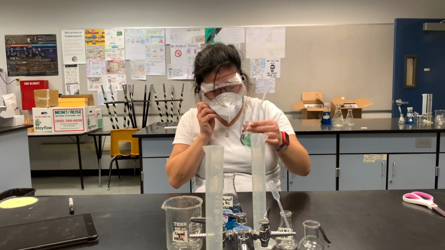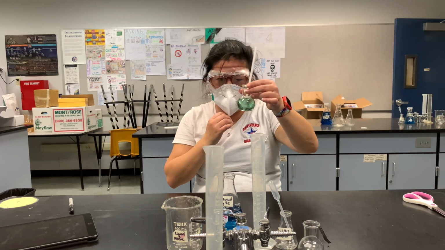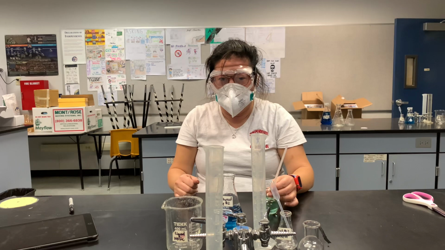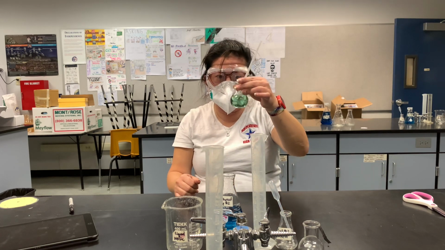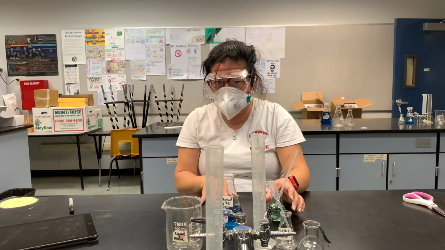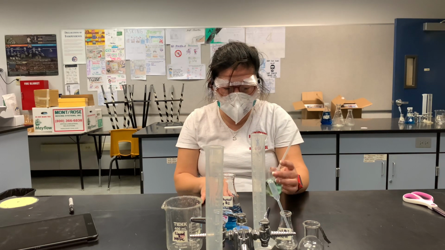And some of it splashed out, and you notice the color has changed again. So note the color, note the pH, and keep on doing it until you get to the color yellow or close to it. So blowing 5 seconds each time, and note that.